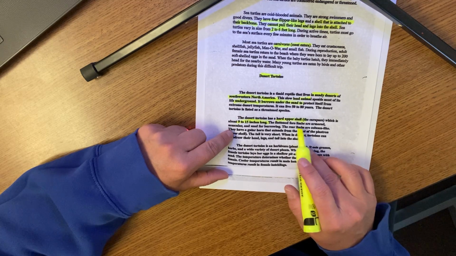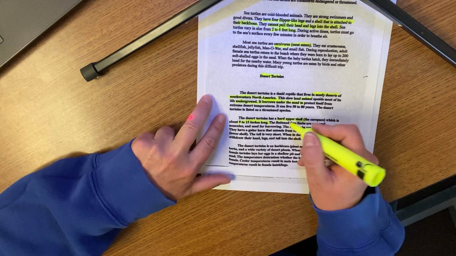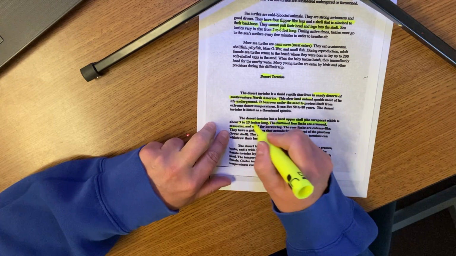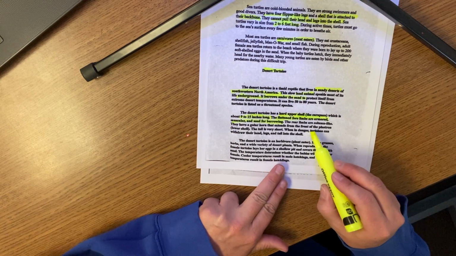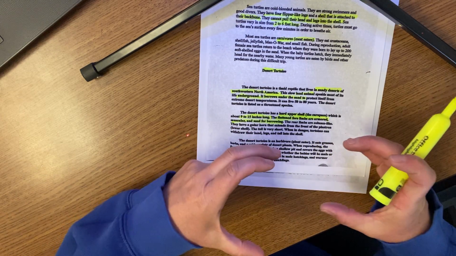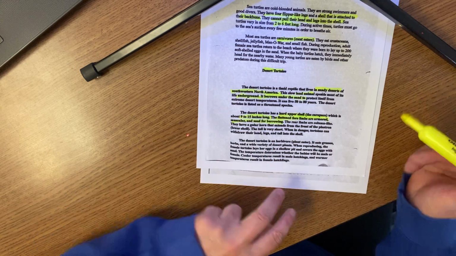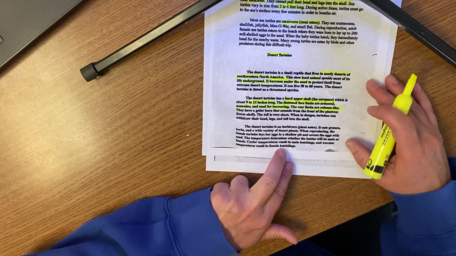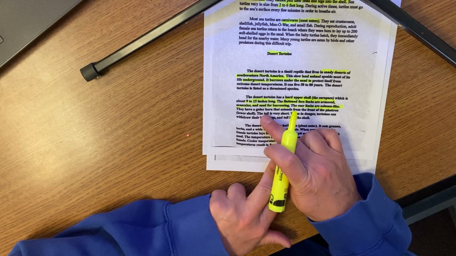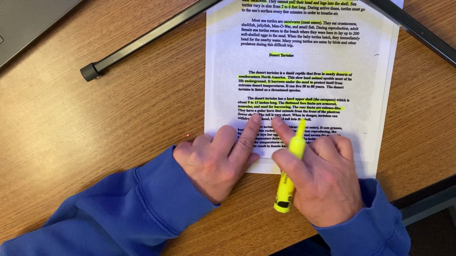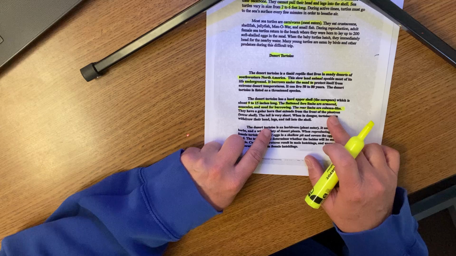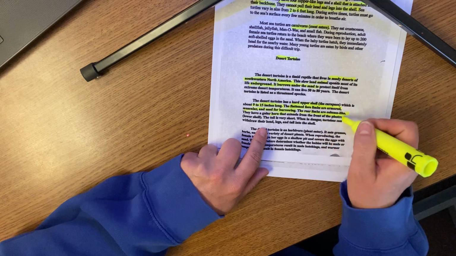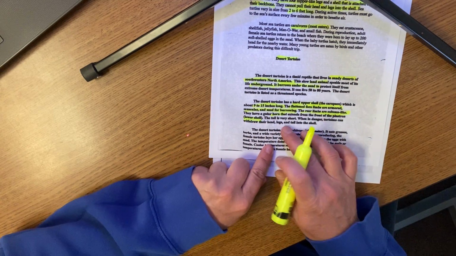The flattened forelimbs, so their front feet are flattened and armored, muscular, and used for burrowing, so digging. The rear limbs are column-like, so they're like sticks. Now, all the sea turtle ones are like paddles. They have a gular horn that extends from the front of the lower shell. Okay, so they have a horn that extends from the front of the lower shell. The tail is very short.